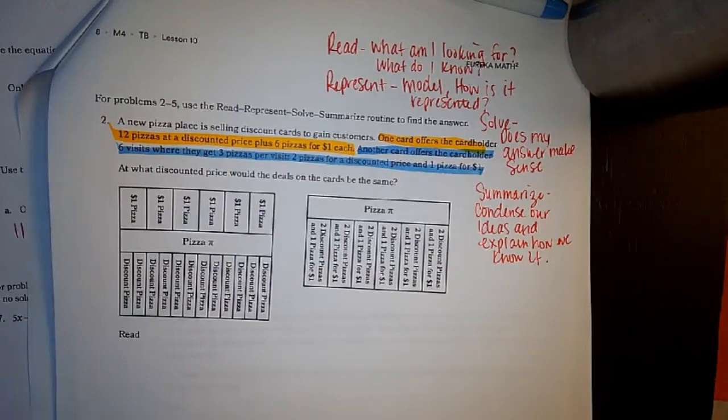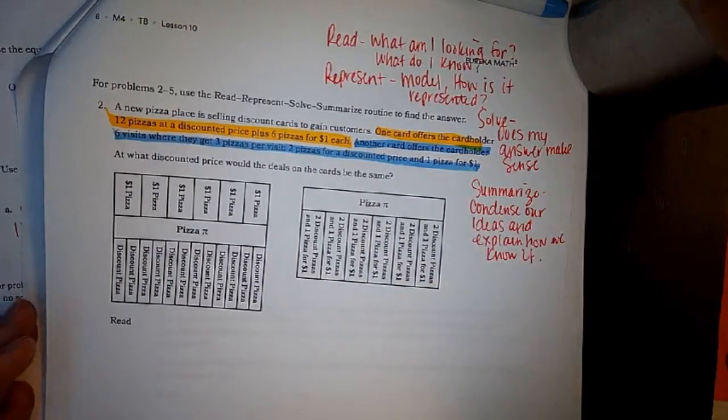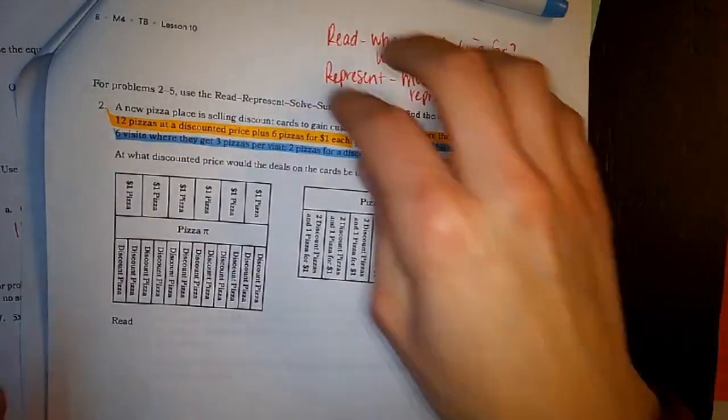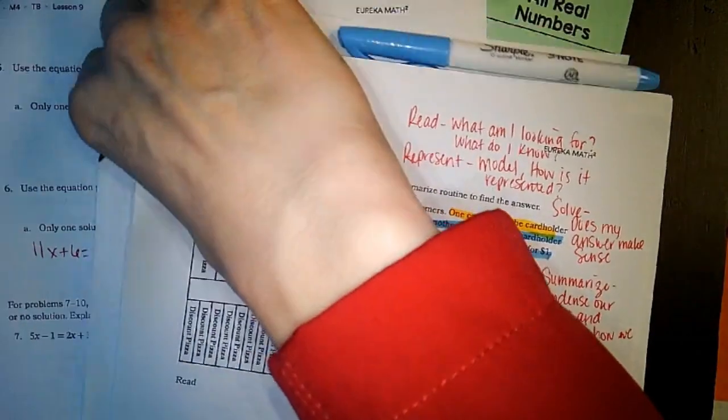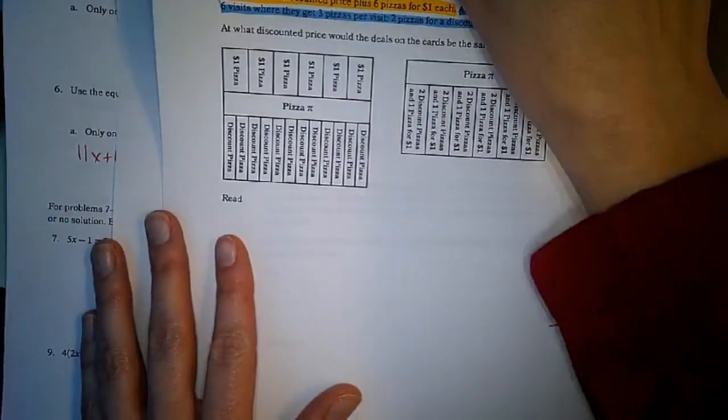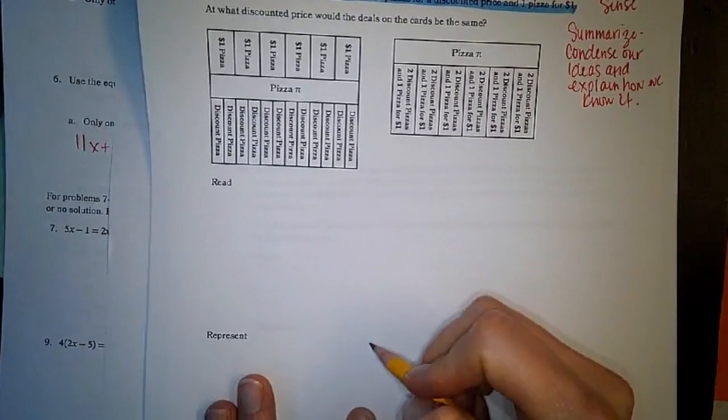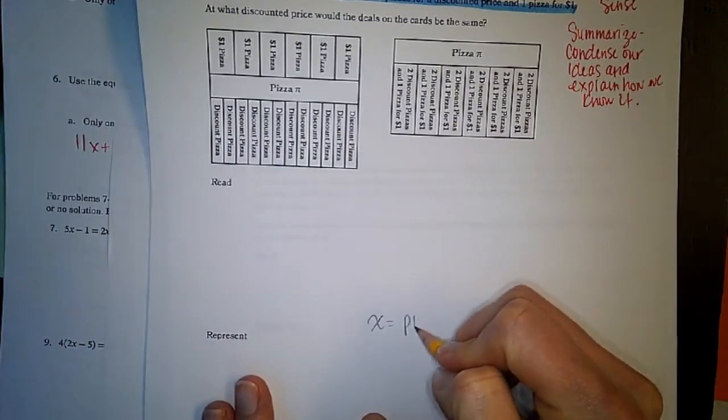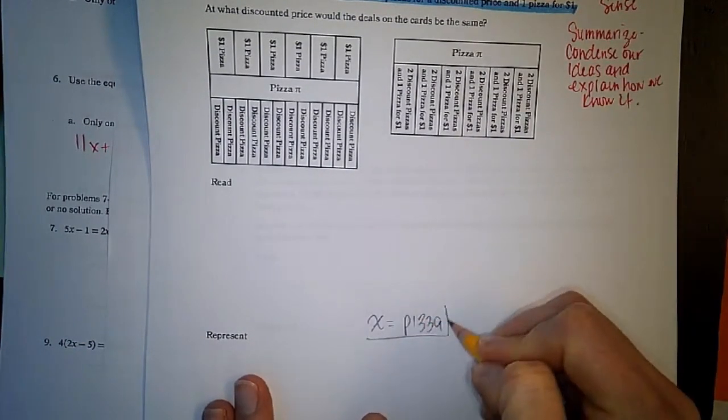So if the pizza is the goal, then we need to represent the pizza with a variable. What variable do you want to represent the pizza with? An X. Okay, so we're representing the pizza with an X. X equals pizza. Y'all okay with that? X equals pizza.